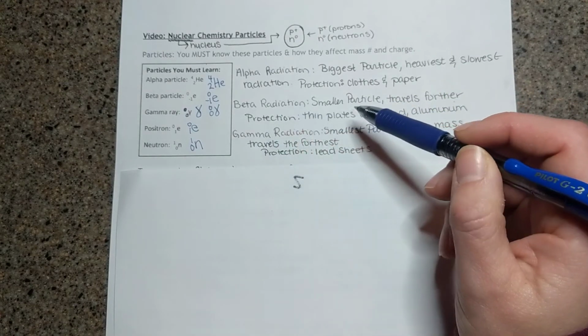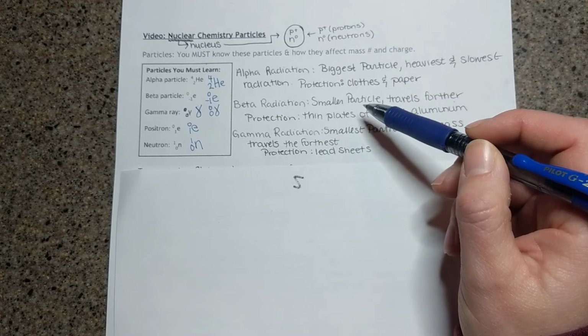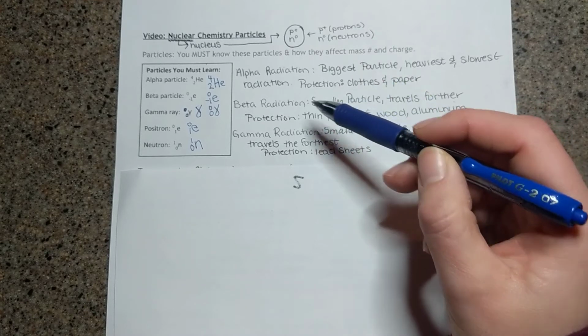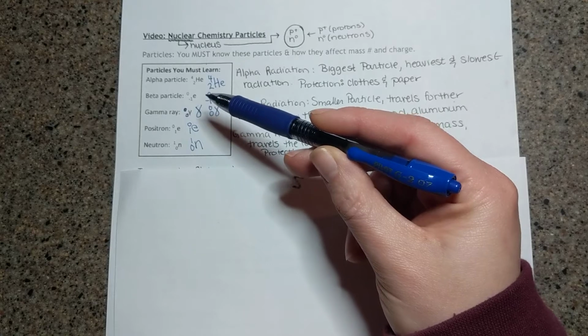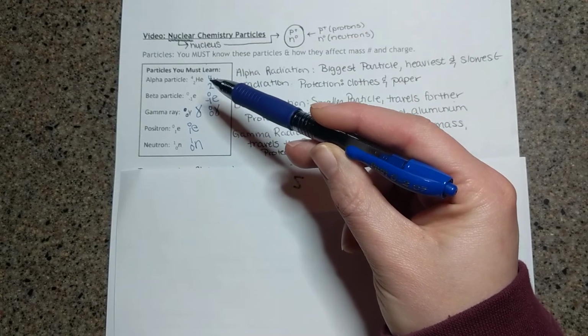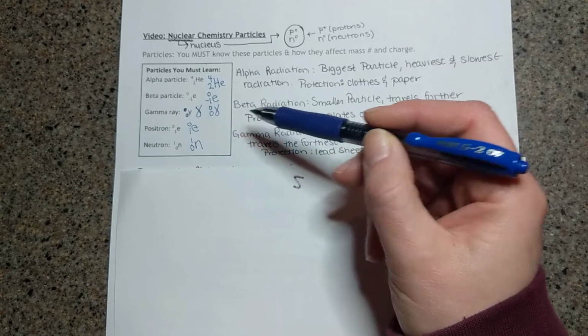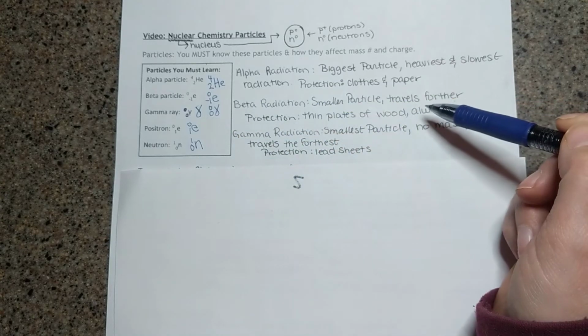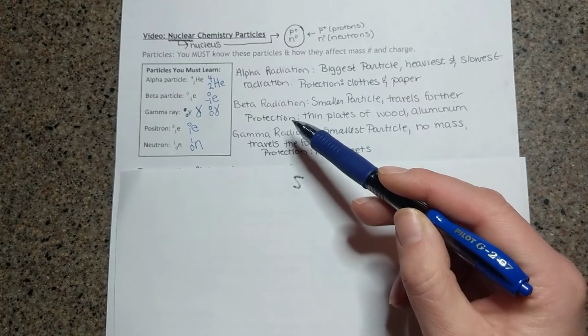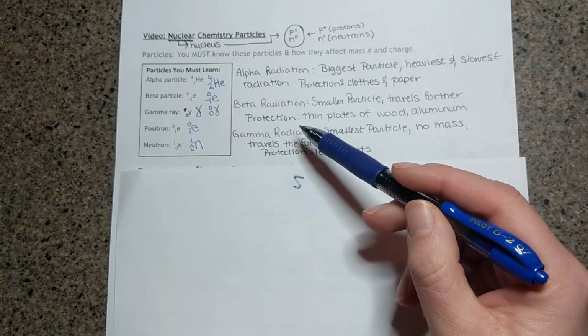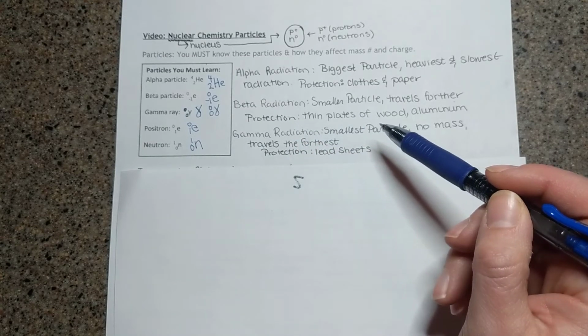Beta radiation comes from beta particles. They're slightly smaller than our alpha particle, right? A beta has a mass of 0, where an alpha has a mass of 4. Our beta is just an electron. So here, they travel much further, and to protect ourselves against beta radiation, we just need a thin plate of wood or aluminum.